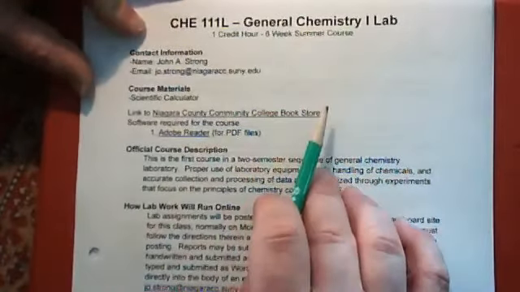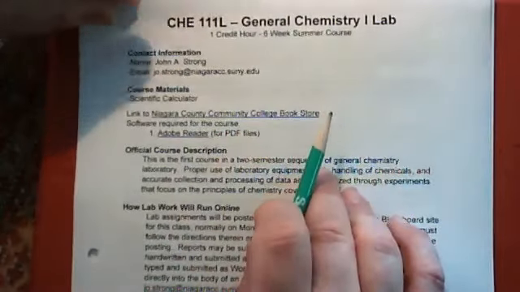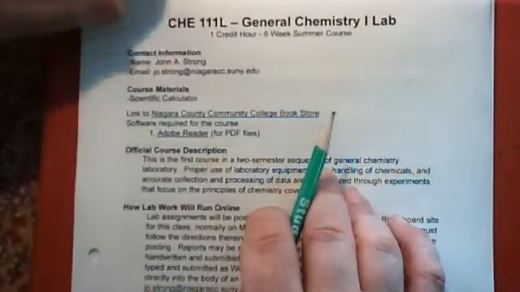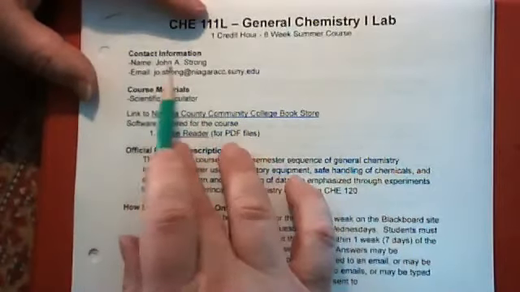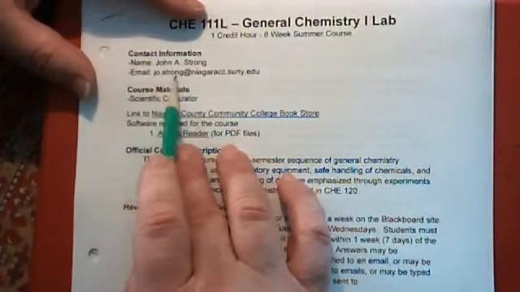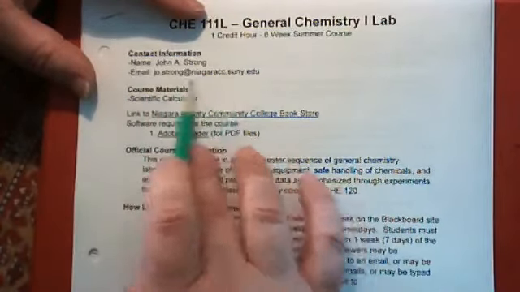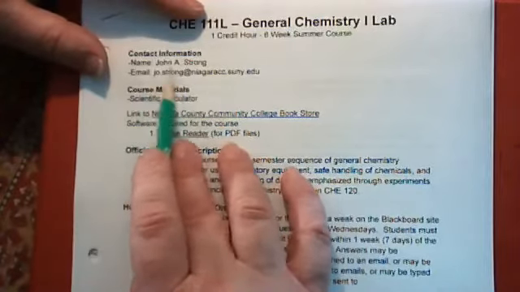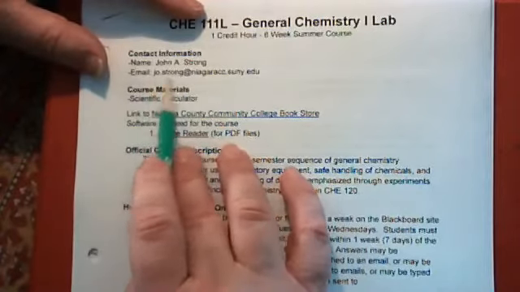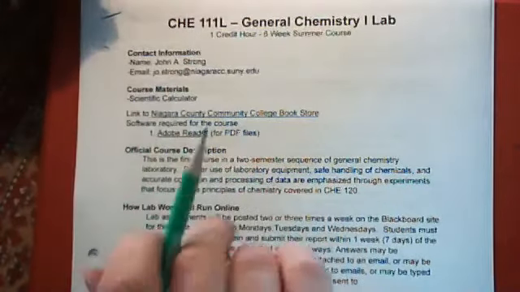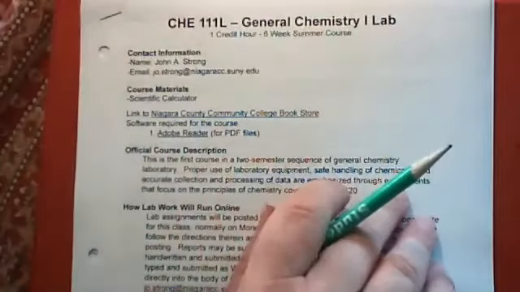So we're starting with the syllabus, and then we'll look at the schedule, and then we'll talk a little bit about our activities going forward in the lab. My name you already know, my email you probably already know too, jo.strong@niagaracc.suny.edu. Again, the other John Strong was here first, so he got the normal email, and I got this weird one.